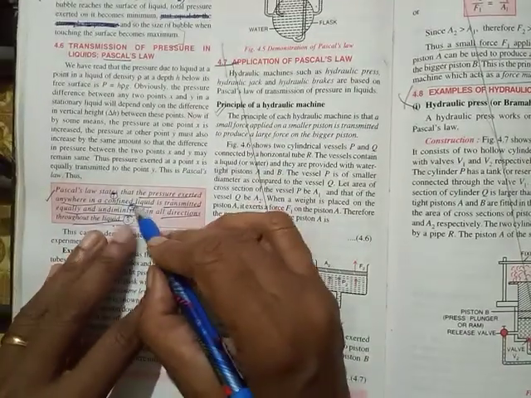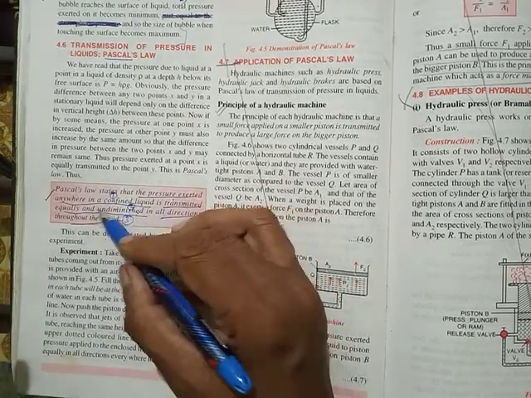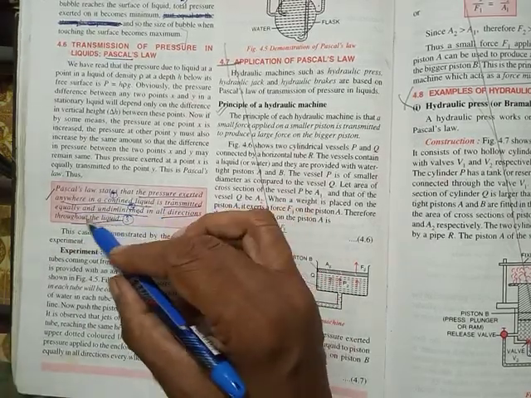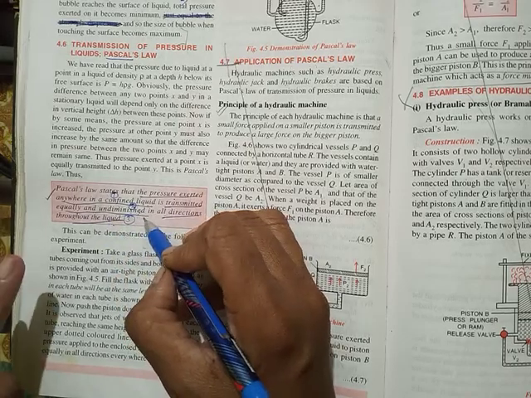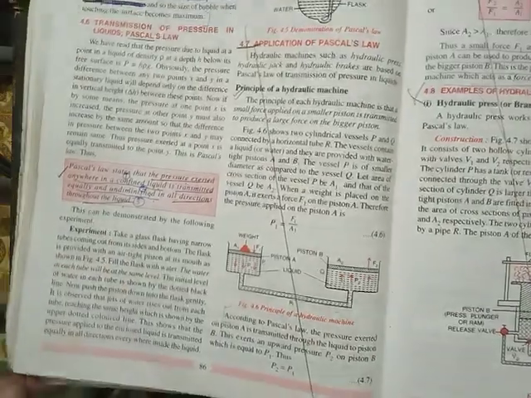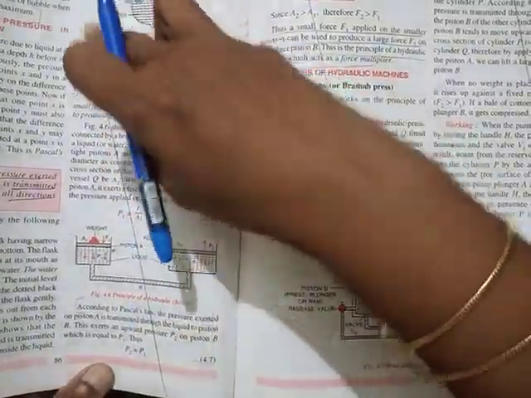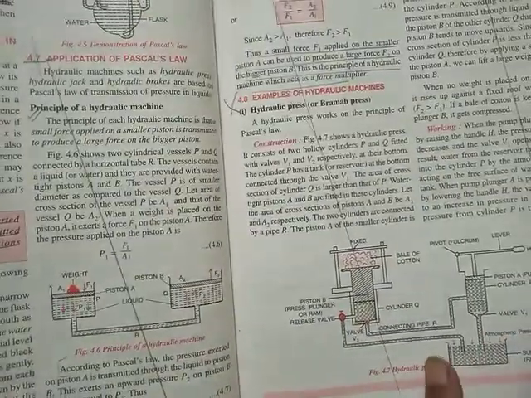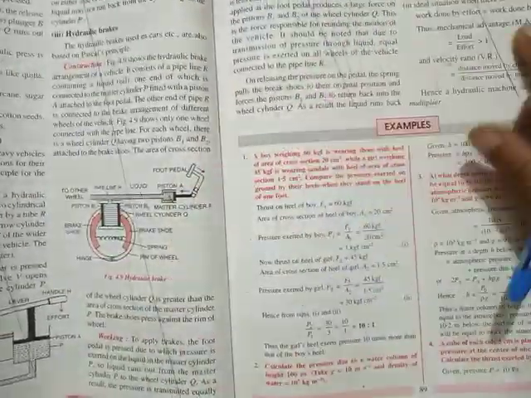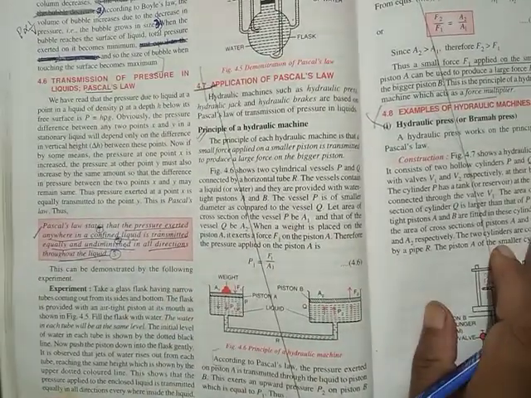Okay, so there are 3 points in this law. Please mark them as I marked here: pressure exerted in a confined liquid, transmitted equally and undiminished in all directions throughout the liquid. And the application of Pascal's law has been cancelled for you in the syllabus. So after this, the whole thing is cut off. So with this, A part is over.